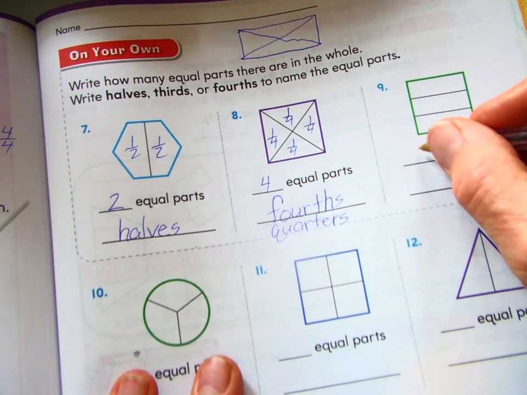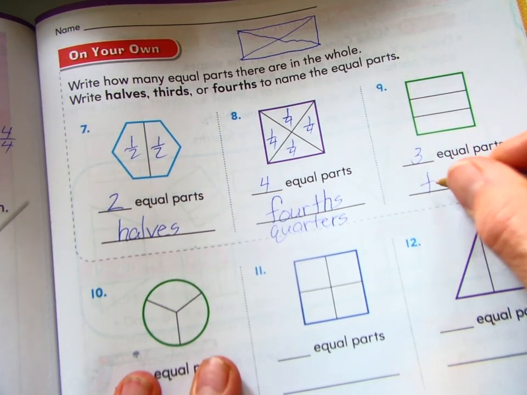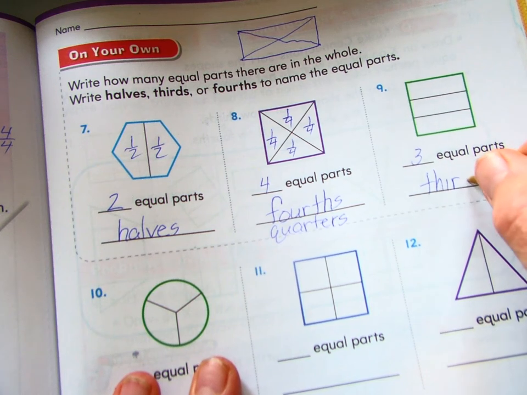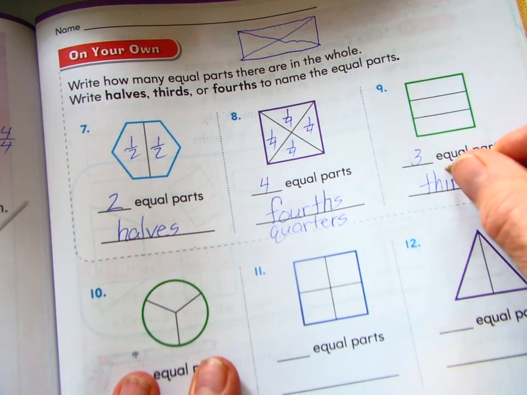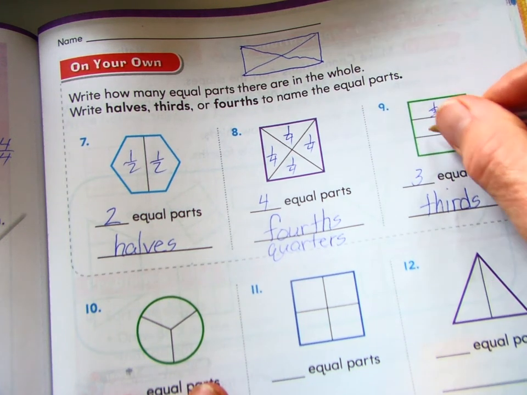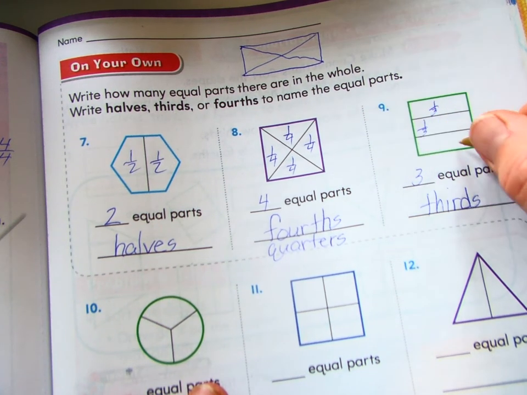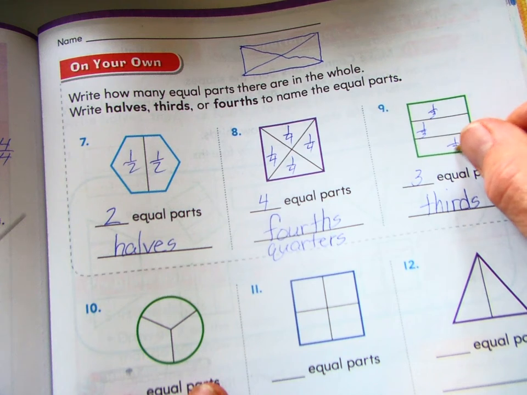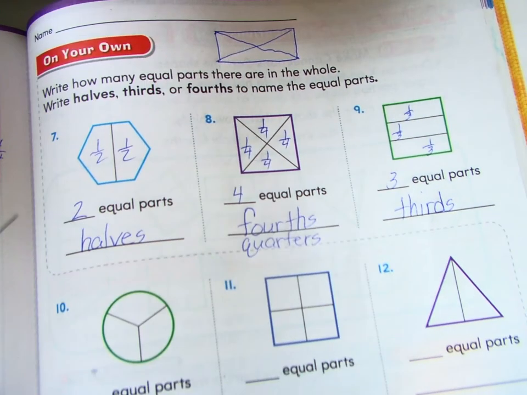How many equal parts? 3. So they're thirds. Right? And we write 1/3, 1/3. It's hard to write this because they're skinny pieces. 1/3. Okay?